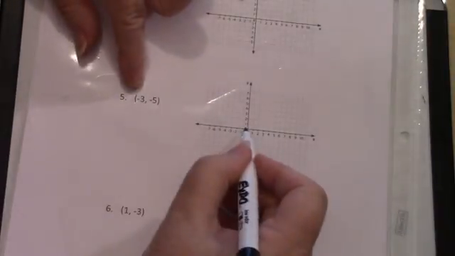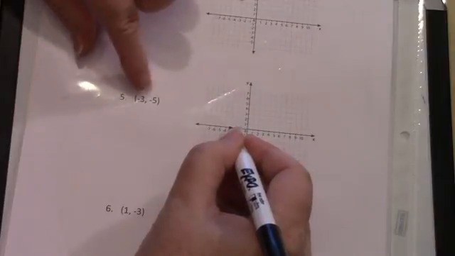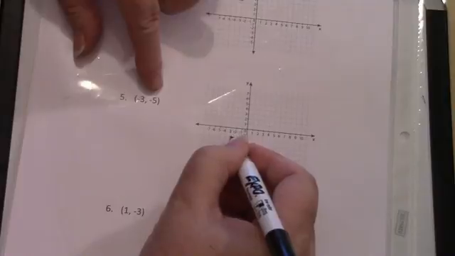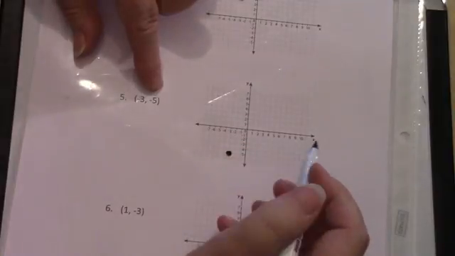Number 5. Now we have two negative numbers. We're going to start by going to the left 3. 1, 2, 3. And this time down 5 because it's also a negative number. 1, 2, 3, 4, 5. And that ends up in quadrant 3.